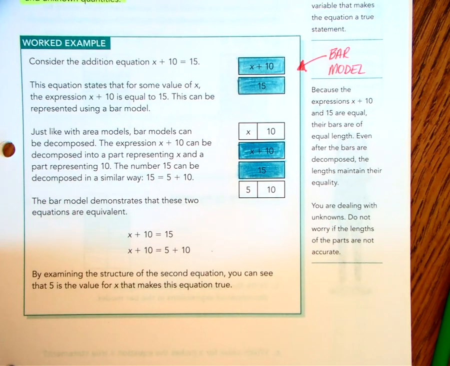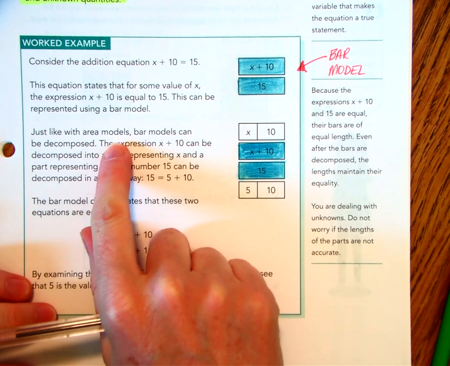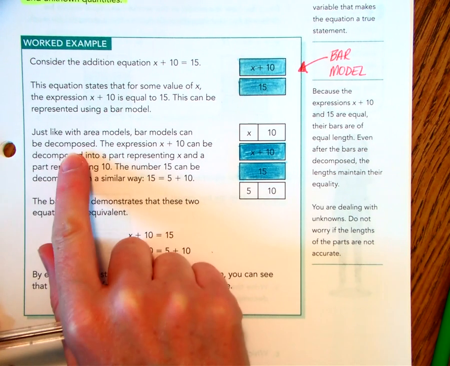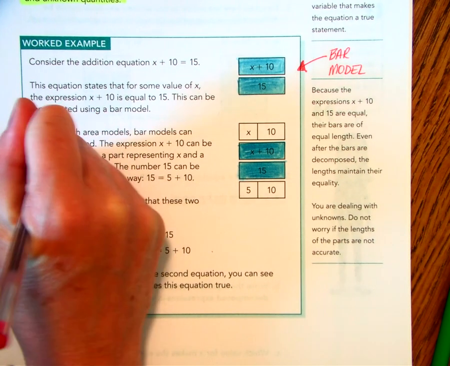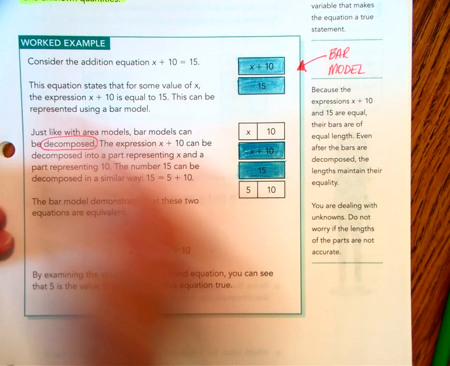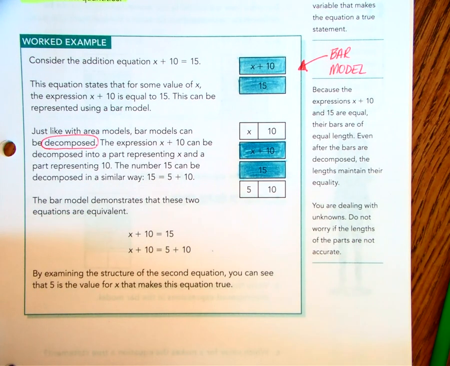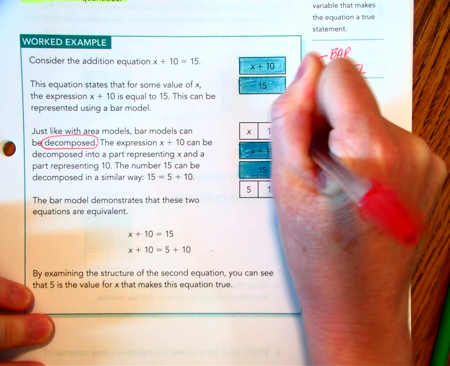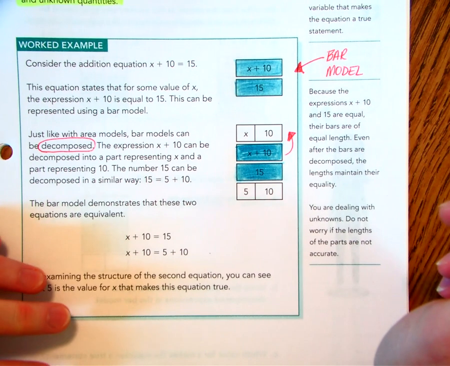Okay. Just like with area models, which you have done using the distributive property, bar models can be decomposed. Love that. I was hoping they were going to use that word. The expression x plus 10 can be decomposed into a part representing an x and a part representing 10. The number 15 can be decomposed in a similar way. So I am decomposing from here to here. We're going to decompose.